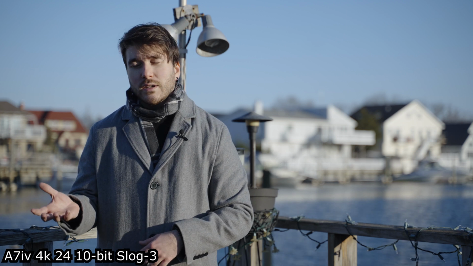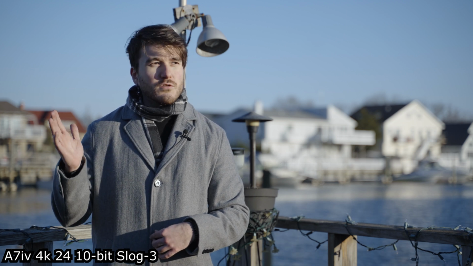Also, the A7 IV's codec is way more lenient. So for example, if your image is underexposed, you can bring up the shadows, and if it's overexposed, then you can just bring back the highlights a little bit. But with the A7R3, you have to nail the exposure of your image. If it's not perfectly exposed, which is a stop overexposed, then the image quality is complete garbage. So just because of that, the A7 IV image quality looks a lot better.